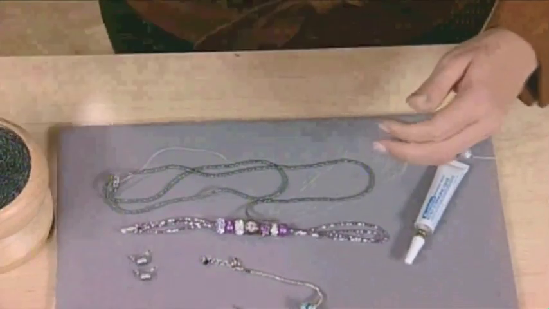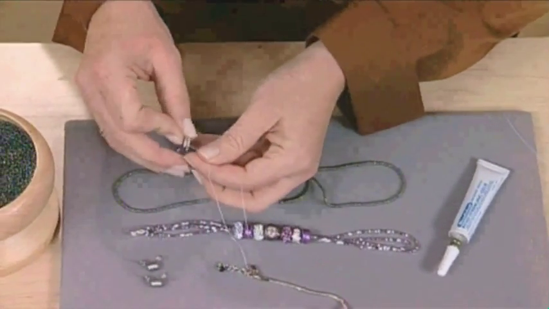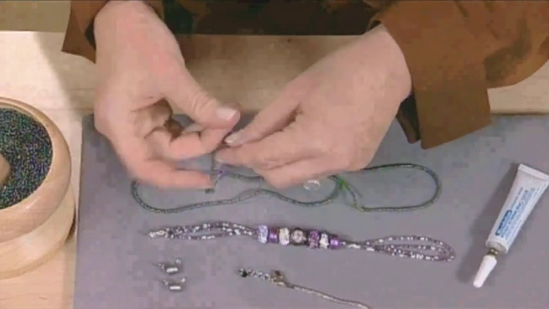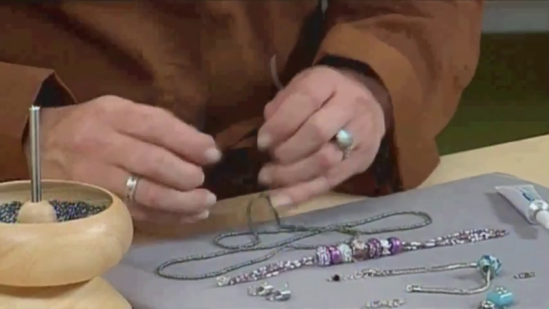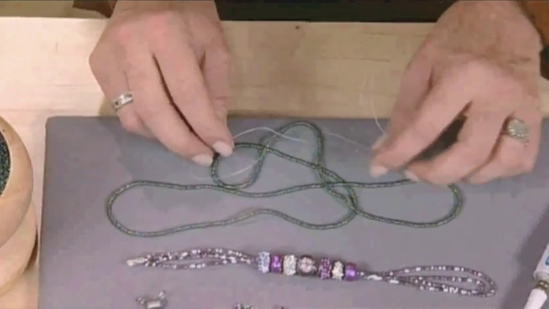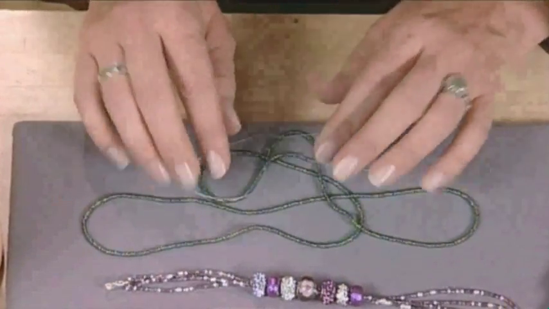So I'm going to trim that with my beading scissors and then tie my ends together. And I like to use a square knot here to create the beaded circle, and you'll see that I'm leaving the beads a little bit flexible, and that's to create more flexibility in the bracelet itself. Then once I've tied it, I'll add my drop of glue and let it dry.